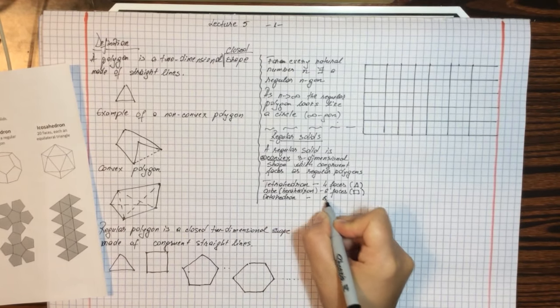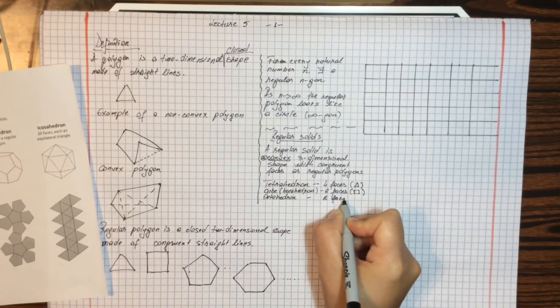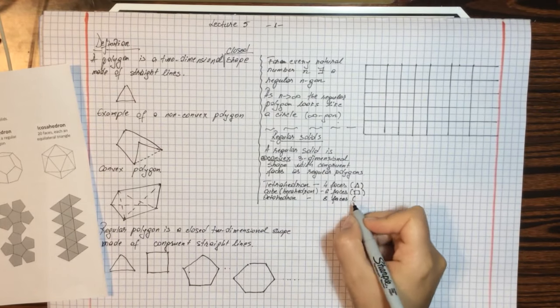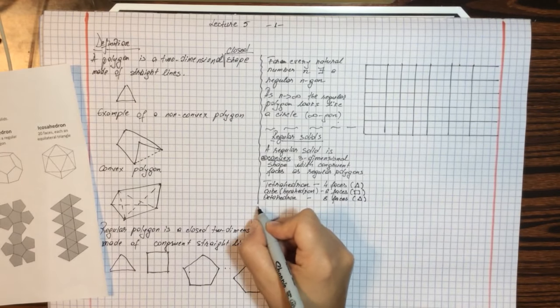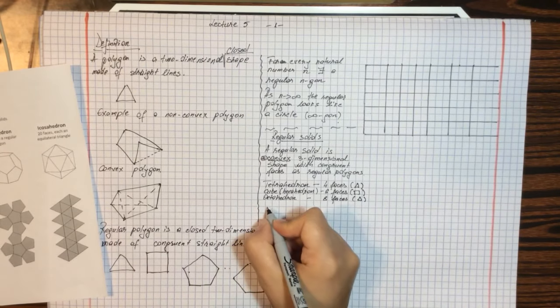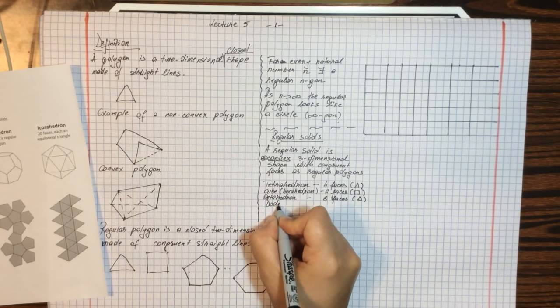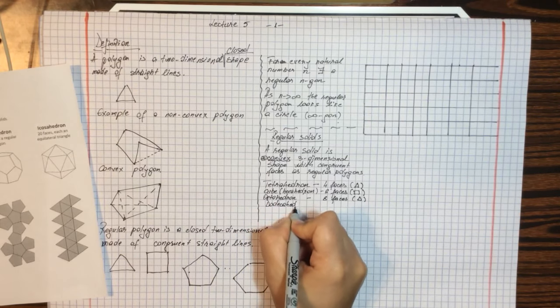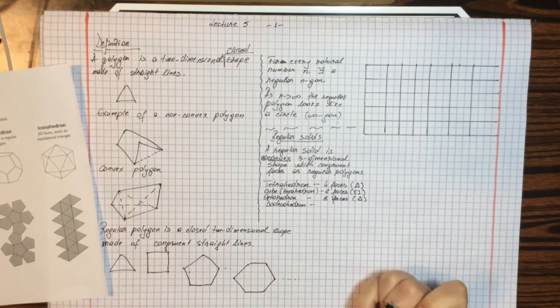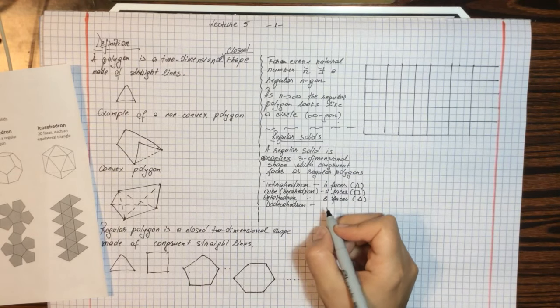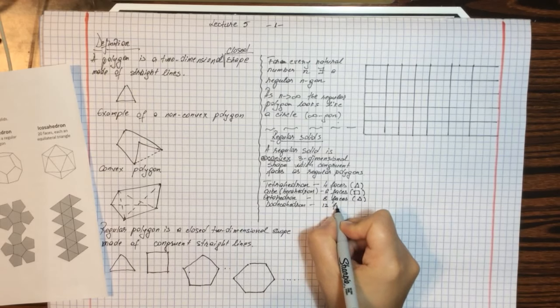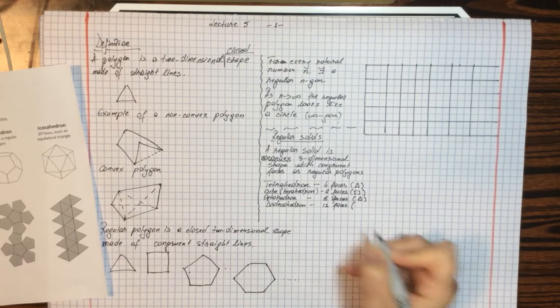It is made of 8 faces, and they are all triangles. The next one would be dodecahedron. It is a regular solid that is made of 12 faces, and these are nothing other than pentagons.